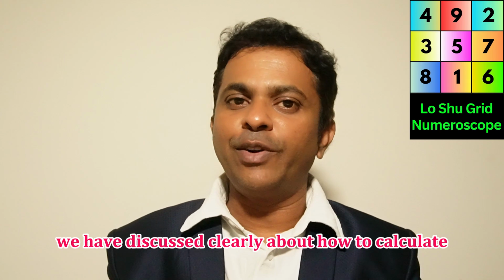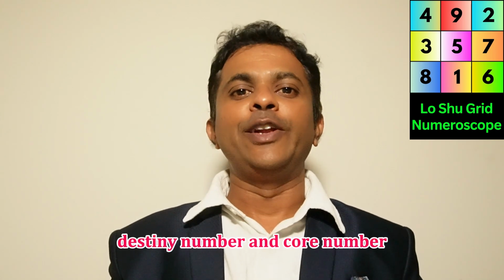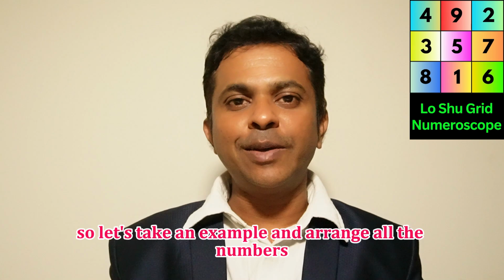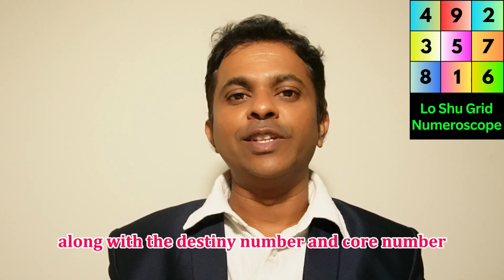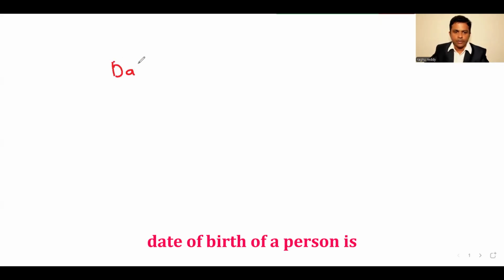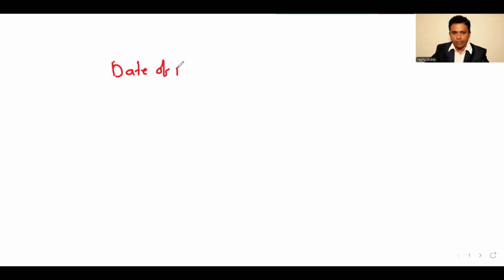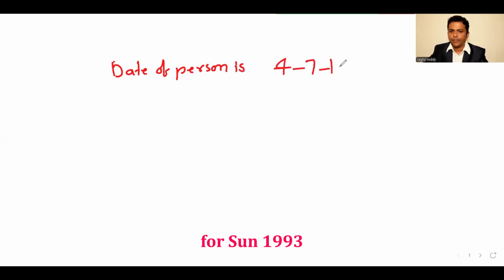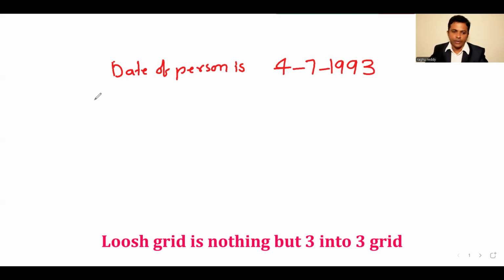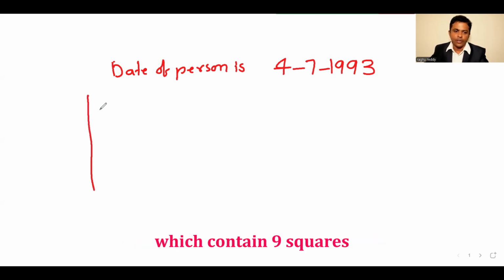In the previous video, we have discussed clearly about how to calculate the destiny number and Koa number. So let's take an example and arrange all the numbers along with the destiny number and Koa number in the Lo Shu grid. Date of birth of a person is 4/7/1993. The Lo Shu grid is nothing but a 3 into 3 grid which contains 9 squares.